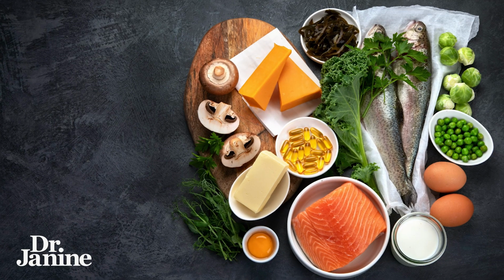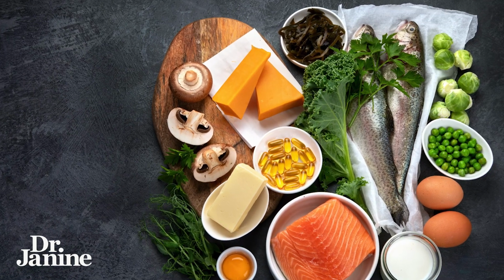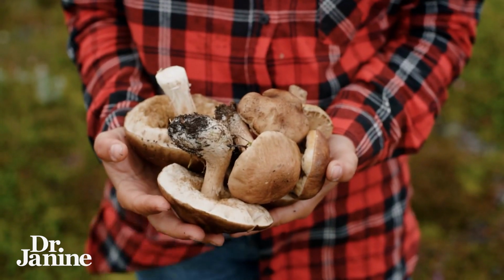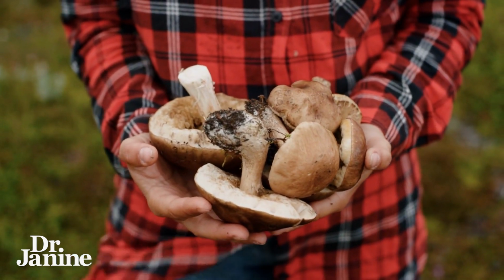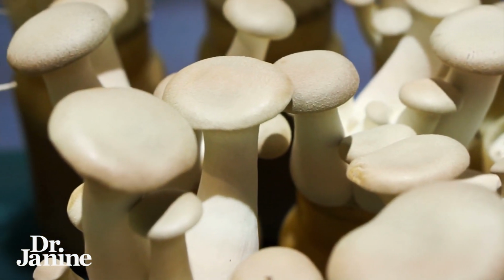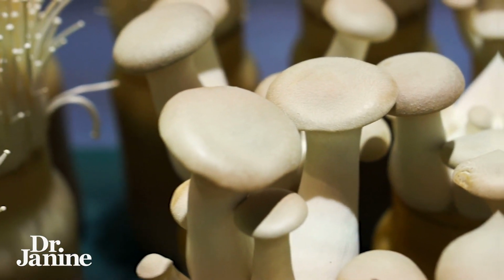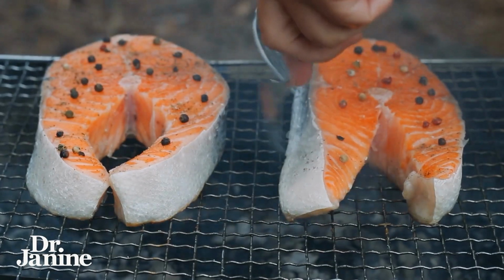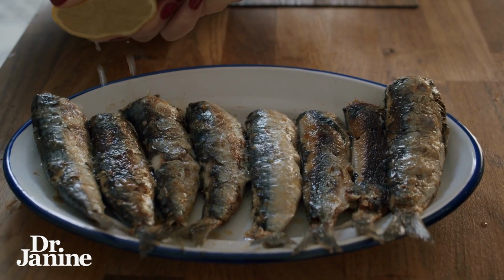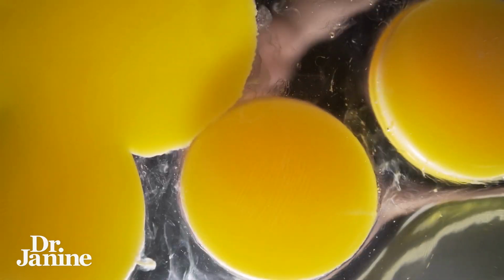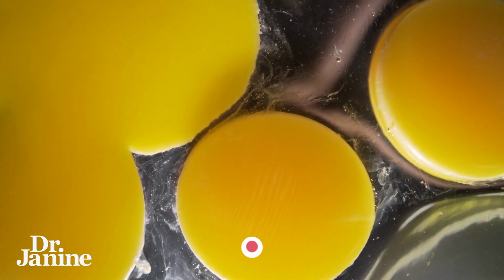Tip number two is to increase your vitamin D foods in your diet. So one of the great sources of vitamin D is mushrooms, and especially mushrooms that have been left to sit out in the sunlight will actually concentrate their vitamin D, which is amazing. Wild salmon has some vitamin D as well. Sardines, tuna, and egg yolks will give you a small amount of that natural vitamin D.